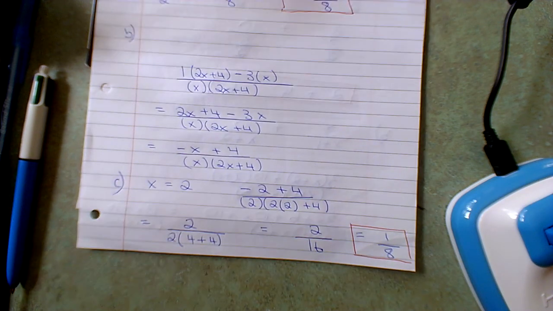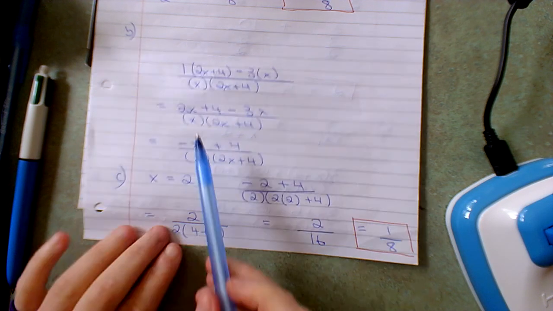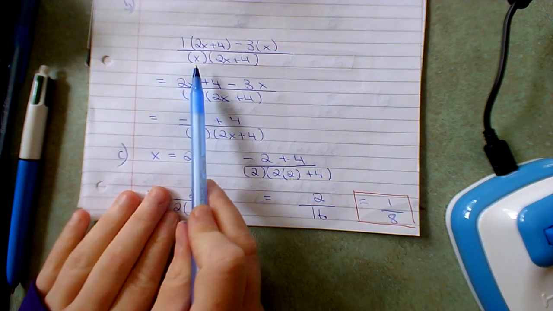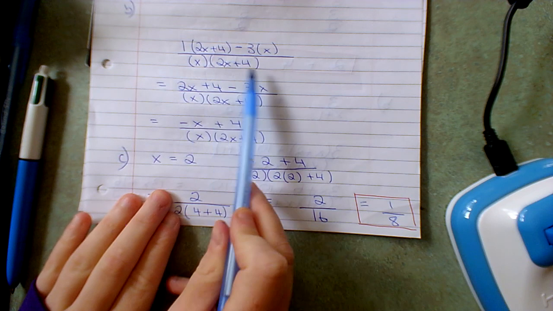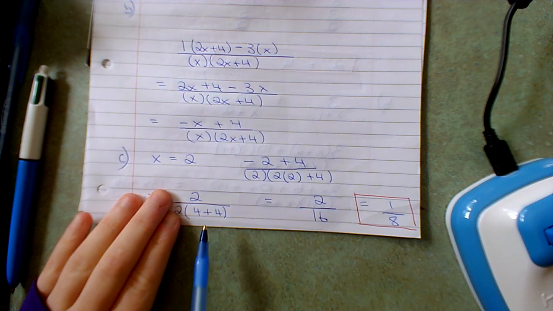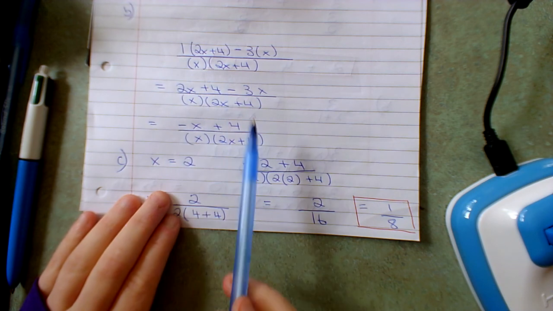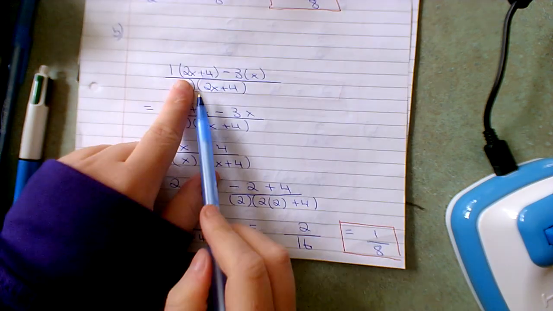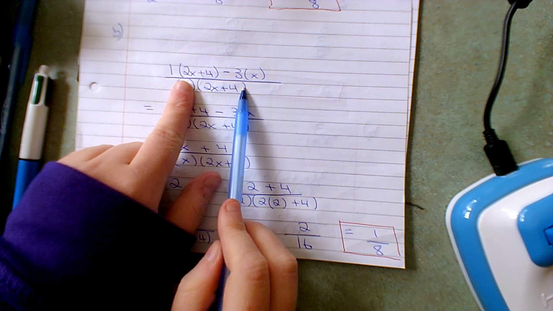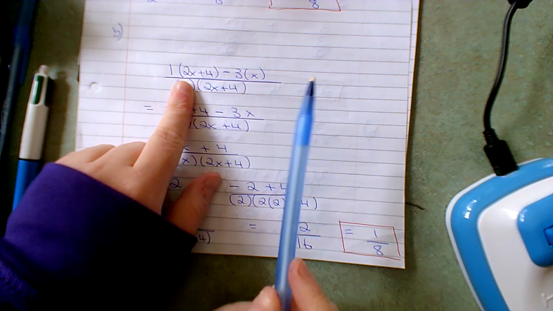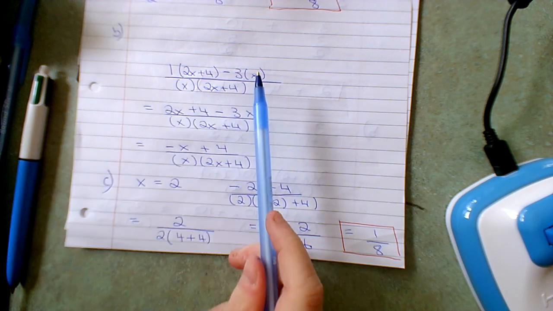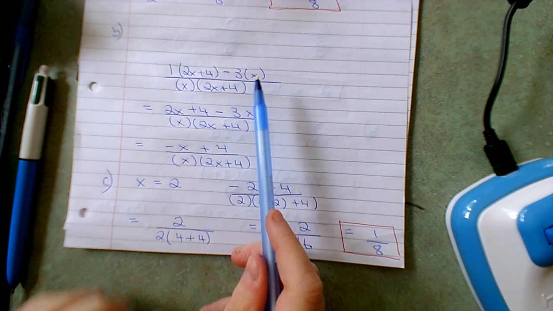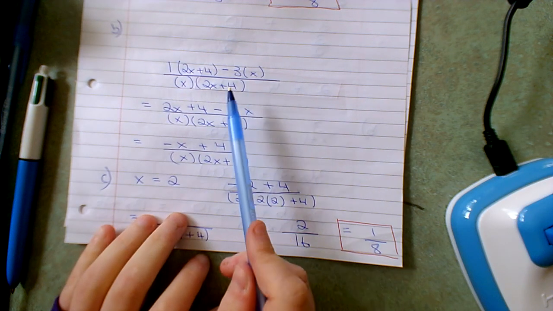Then part B, I'm asked to put it as a single fraction. So I need to get my common denominator. So my common denominator is going to be x and 2x plus 4. So then what I need to do is I write down my numerator. So my numerator here is 1. And I ask myself, how many times does x go into my denominator and leave no remainder? So I cover over my x and I'm left with 2x plus 4. So that's this here. I need to write down my numerator, which is 3 on the other side. And I ask myself the question, how many times does 2x plus 4 go into my denominator? And I'm left with x.